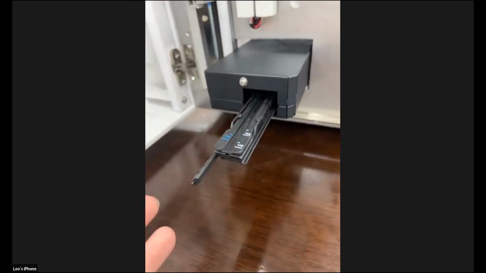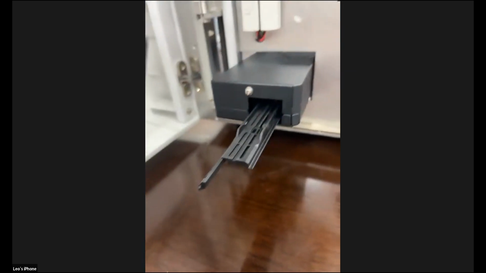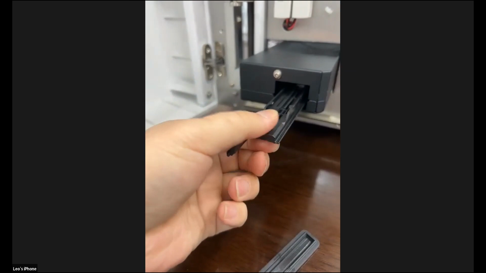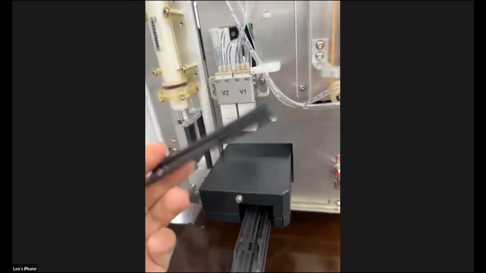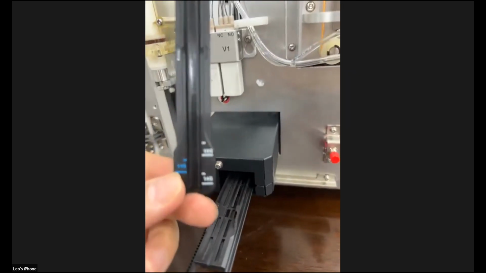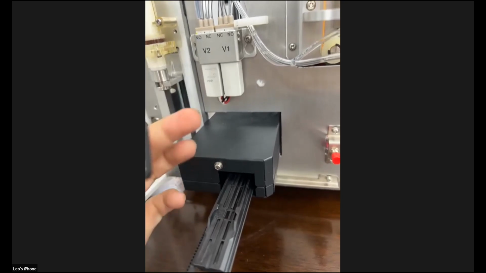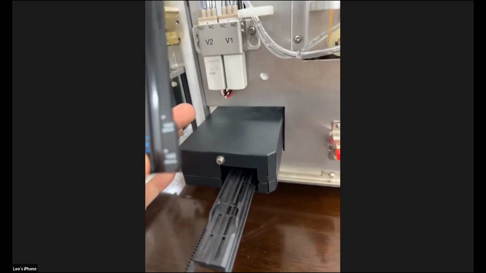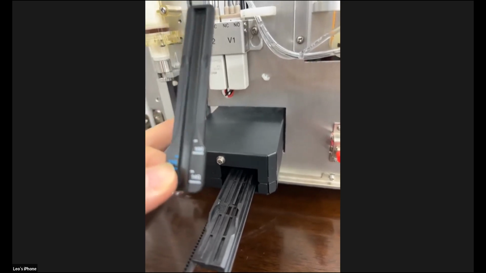When we maintain the strip holder, you can see that the strip holder will come out from the top, and then we can remove the slide of the strip holder, and then do some maintenance, including cleaning or other maintenance steps on this slide.